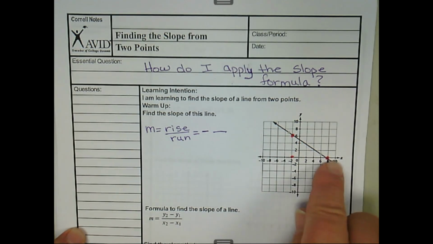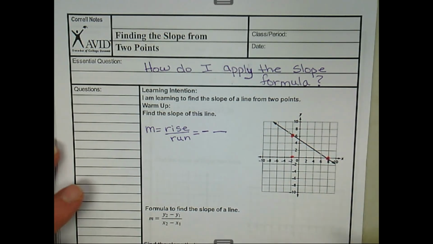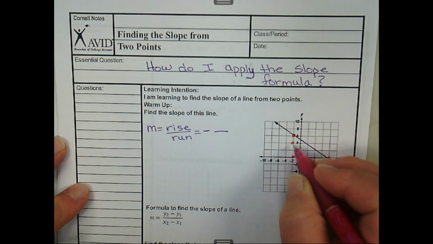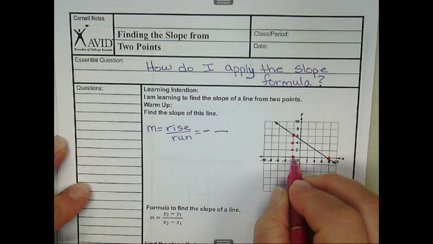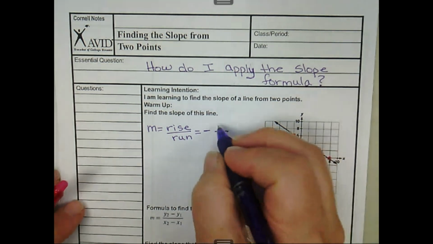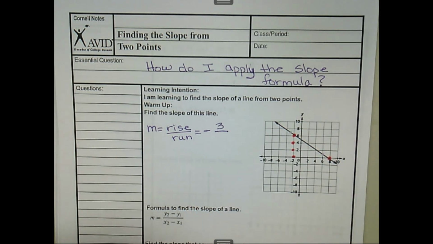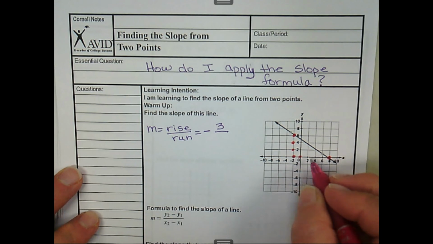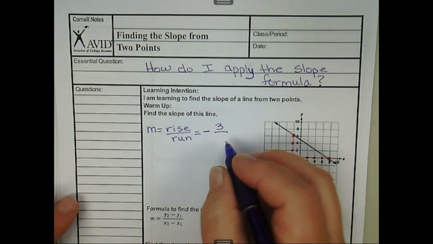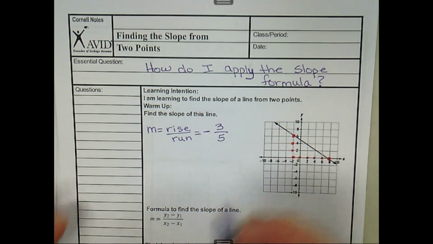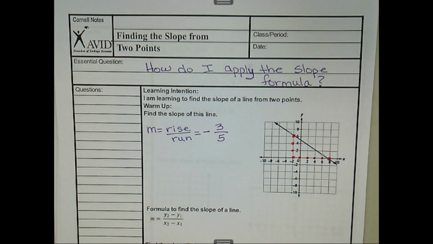I look at that right triangle I've created and I start counting. 1, 2, 3. So I would go down 3. Now count to the right. 1, 2, 3, 4, 5. So this slope is a negative 3 over 5.